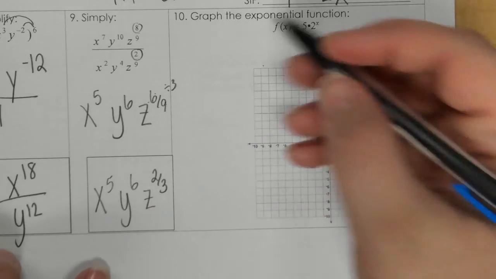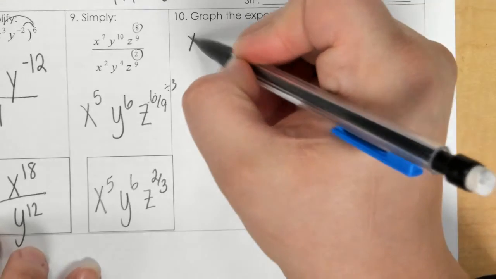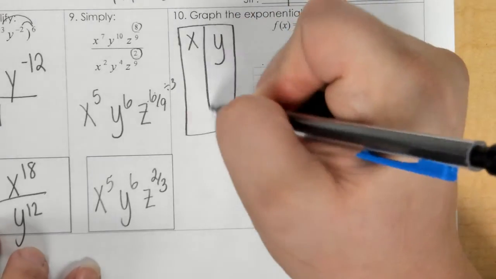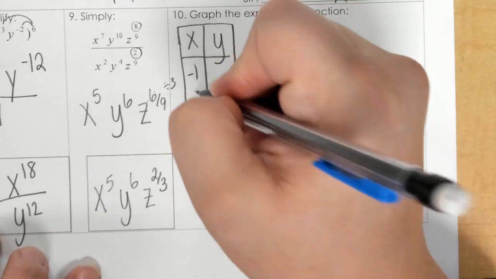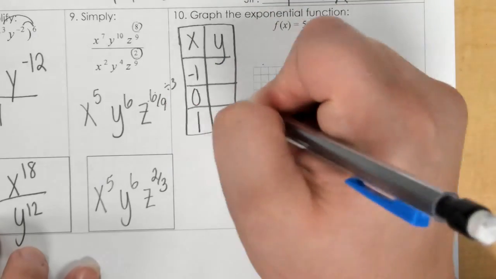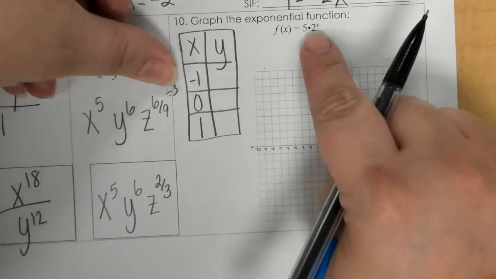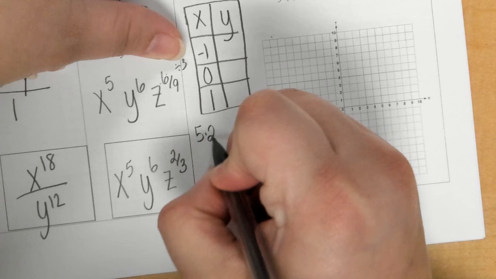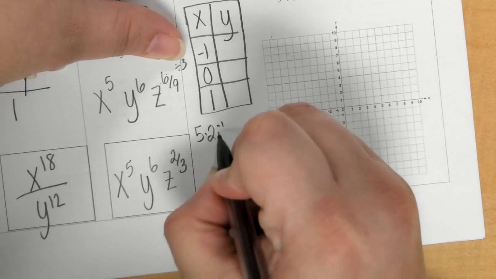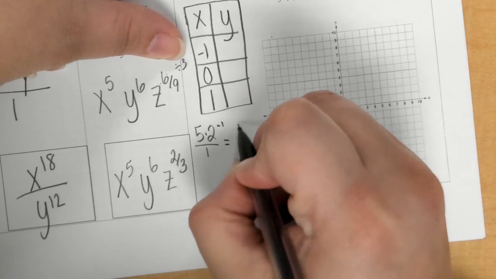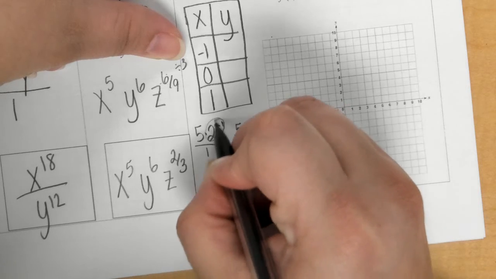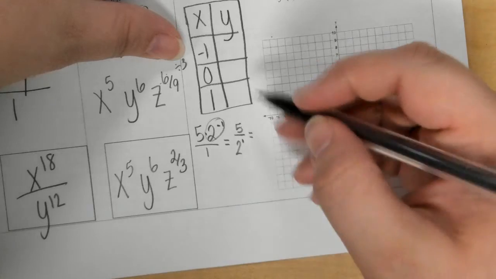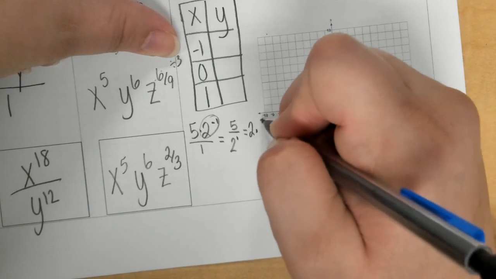And then the last problem for this page would be to set up your table of values. And we always use -1, 0, 1. And then I'm just going to plug that into this problem. So I would say 5 times 2 to the negative 1. Can't have a negative, so I put it over 1, and I bring the negative part down. So 5 divided by 2 is 2.5.